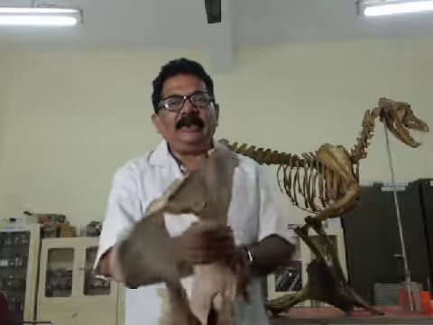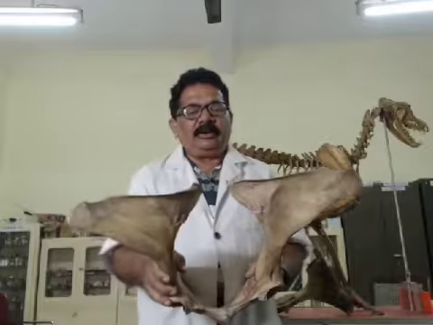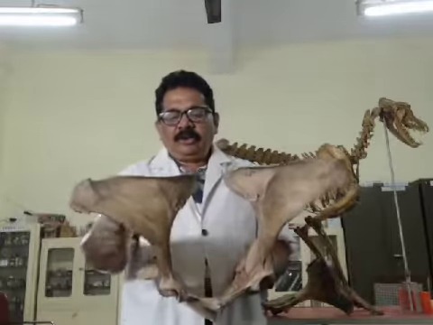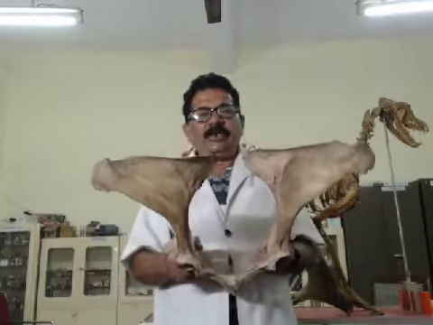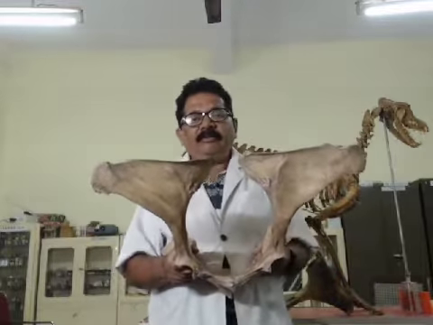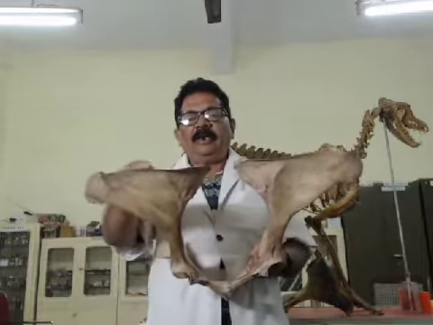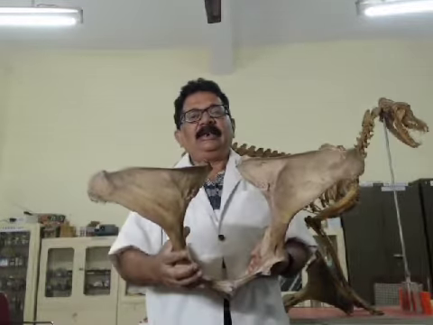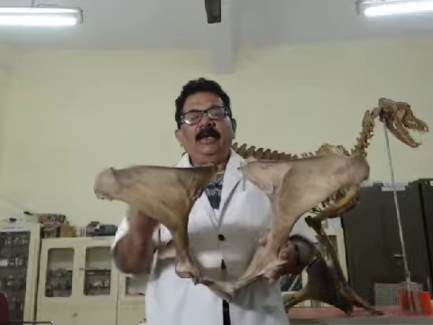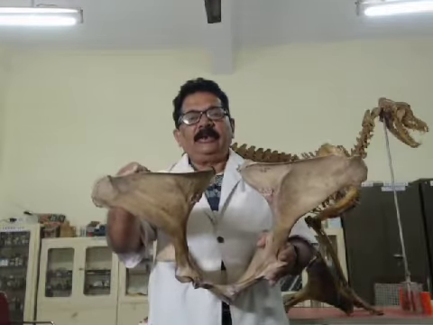Now the borders. As I said, there are three borders, 1, 2 and 3. Based on their location, we can name them. The first border, look at this: it is somewhat dorsally as well as cranially placed, therefore this border can be named the dorsal or cranial border.